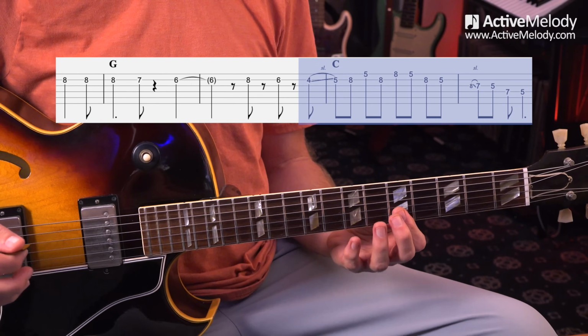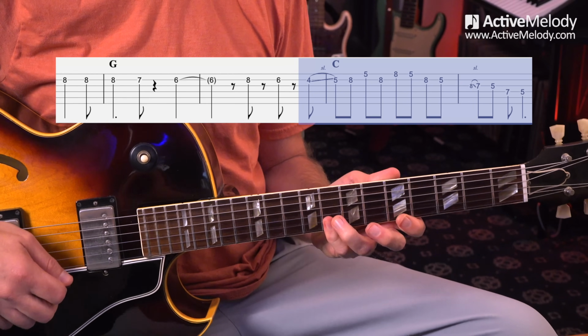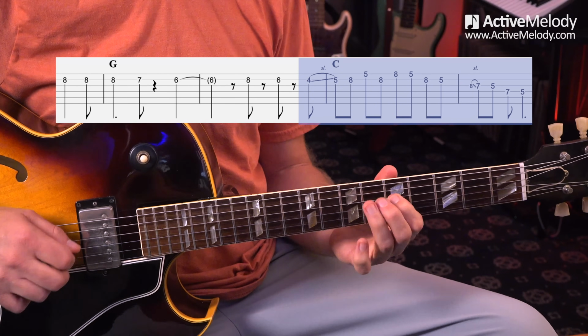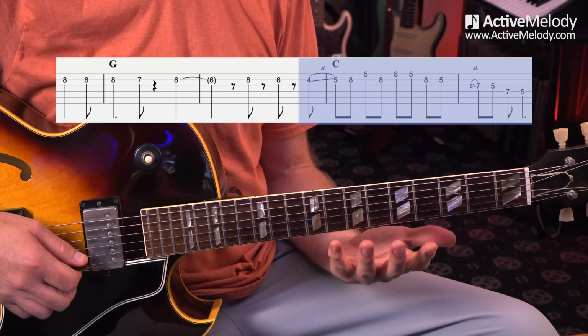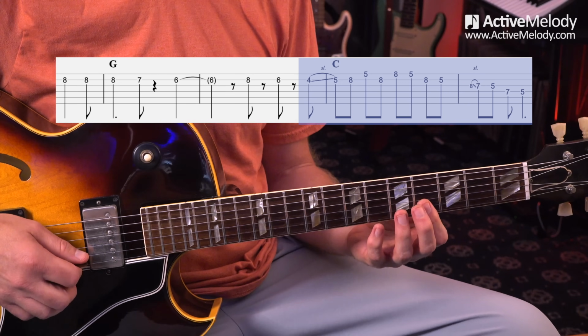So that lick that I played was just a major pentatonic scale, pattern 1. Just walking kind of right down that scale. I'll just put the tab up. I'm not going to call out each note, but you can see where that lick is coming from.